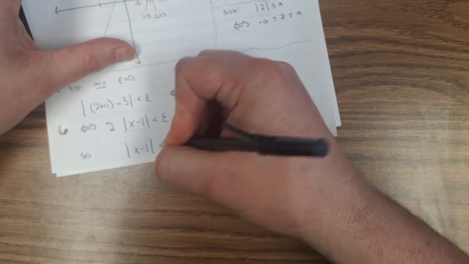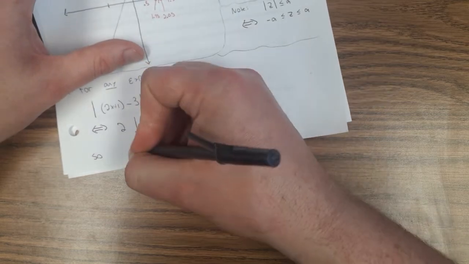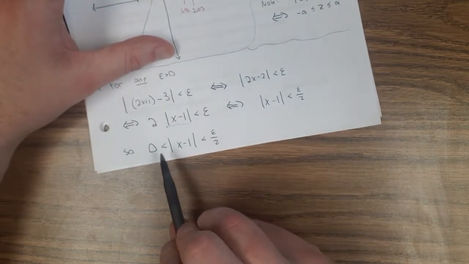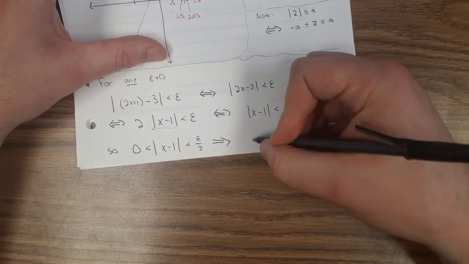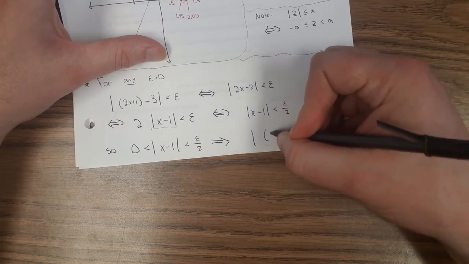In other words, this is just a long-winded way for me saying, if this is true, then this is true.